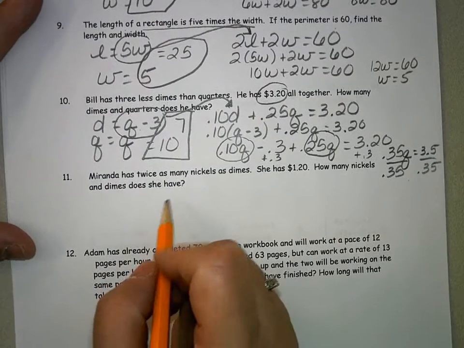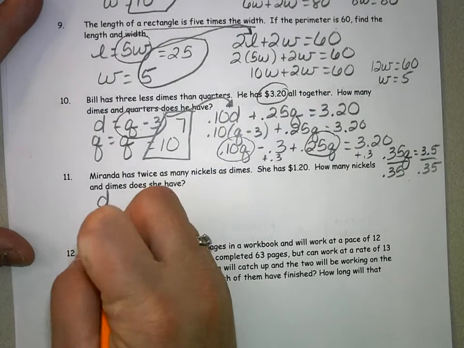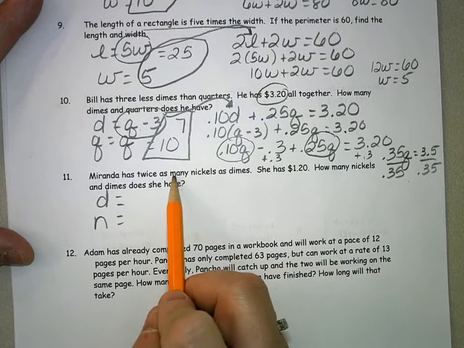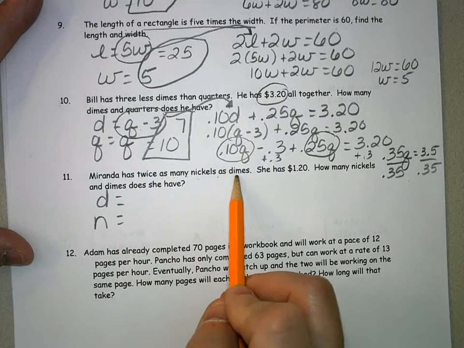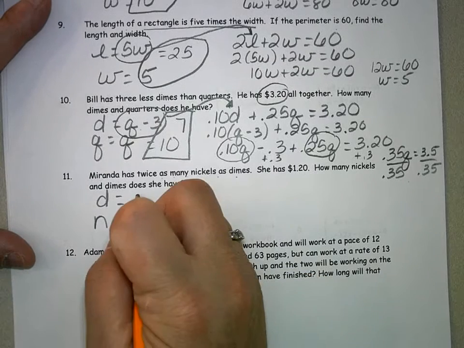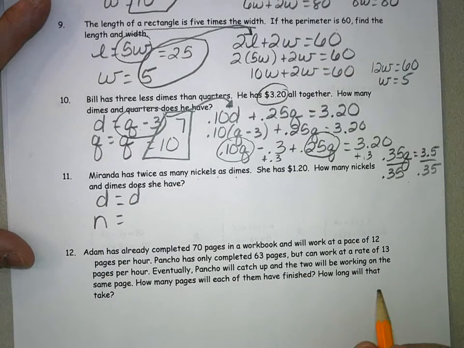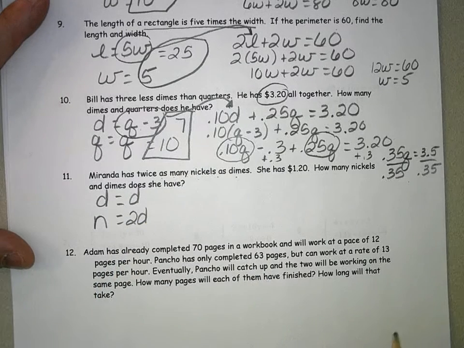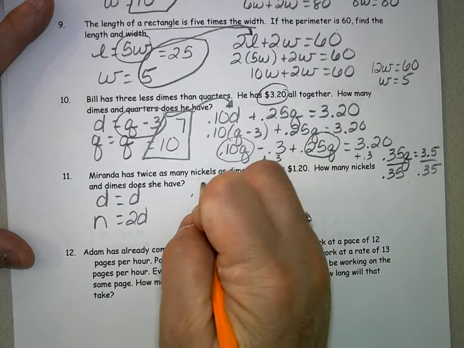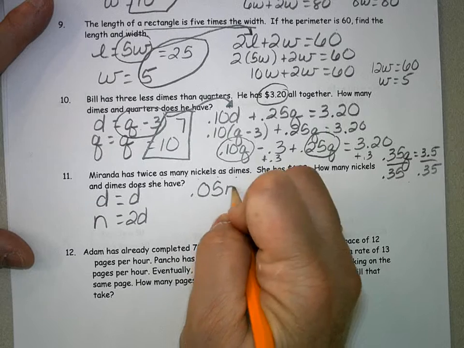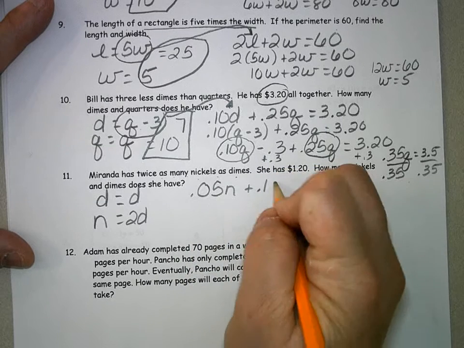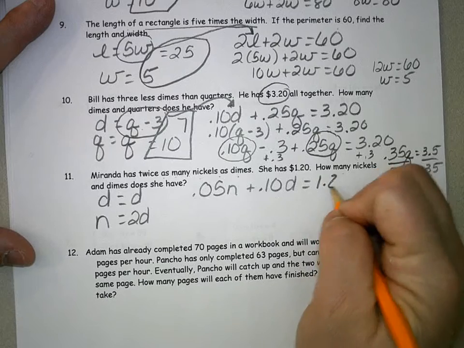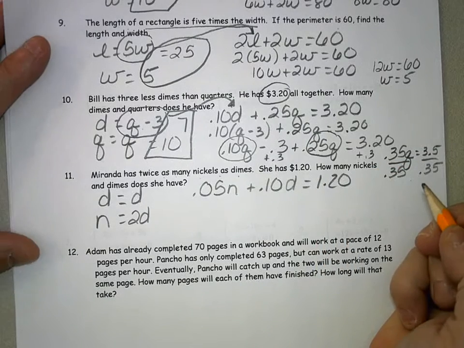Number 11, Miranda has twice as many dimes as nickels, twice as many nickels as dimes. I'm sorry, I read that wrong. So we're just going to call dimes D, and then nickels will be 2D. Nickels are worth 5 cents. Dimes are worth 10 cents. And she has $1.20 altogether.